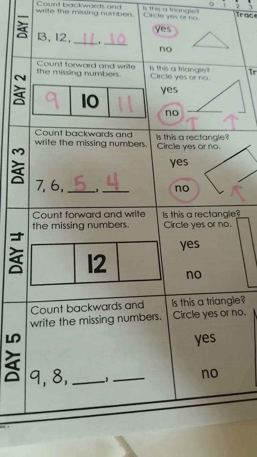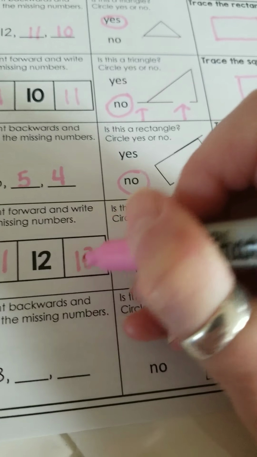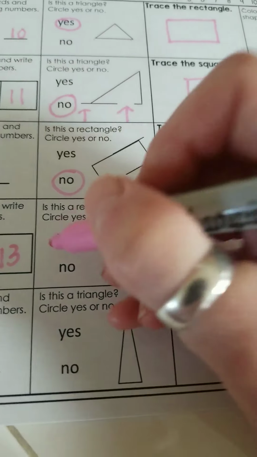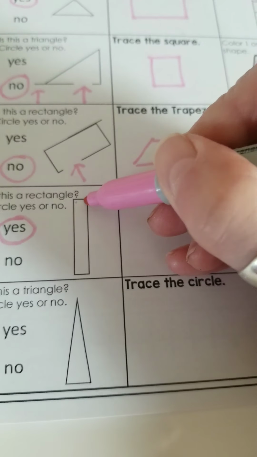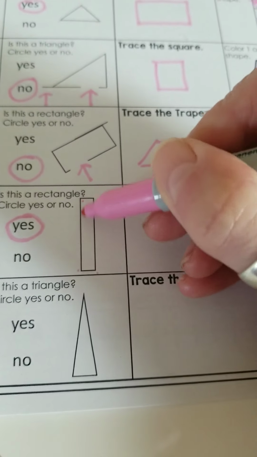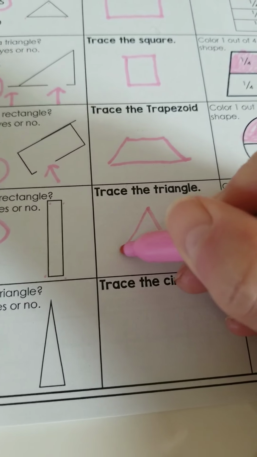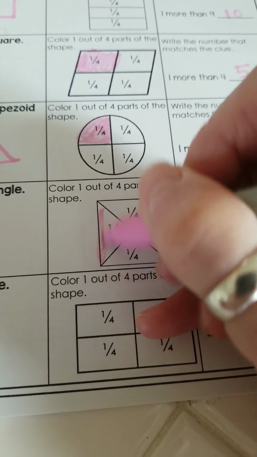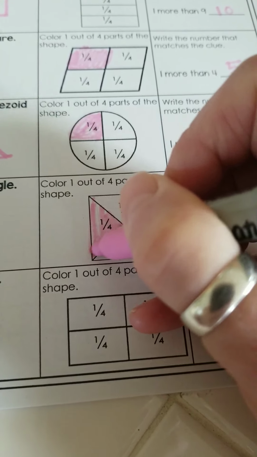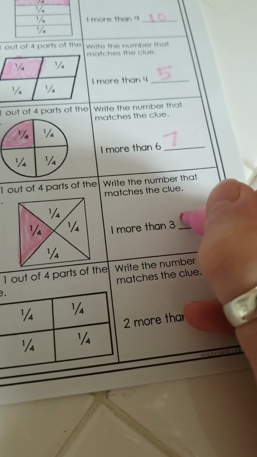Count forward and write the missing numbers. 11, 12, 13. Is this a rectangle? Yes. It's a skinny one, but it has 4 corners and it has 4 sides and it's closed. Trace the triangle. Just draw a triangle. Color 1 out of 4 parts. Just pick one and color it. 1 more than 3 is 4.